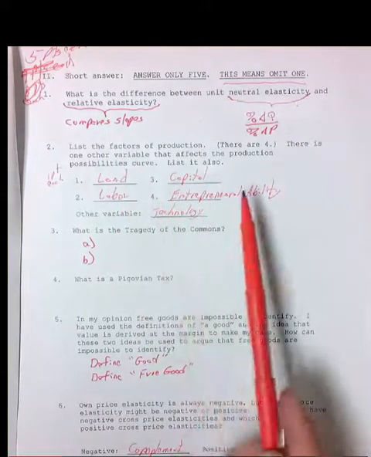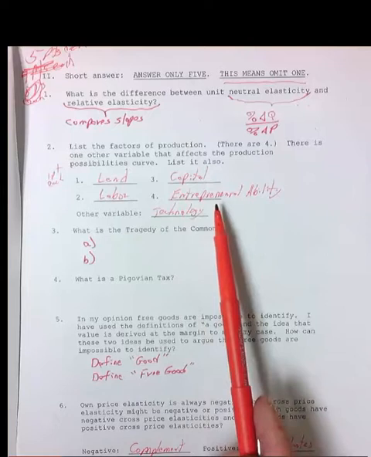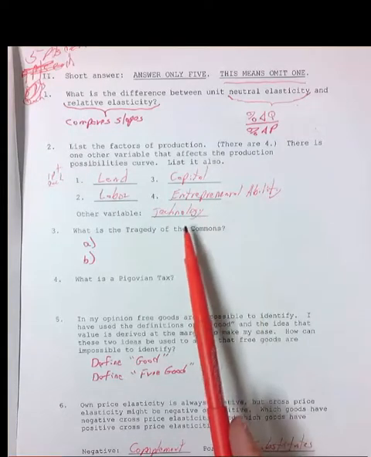Then list the factors of production. They're land, labor, capital, entrepreneurial ability. And the other factor that's important in determining the production possibilities curve is technology.